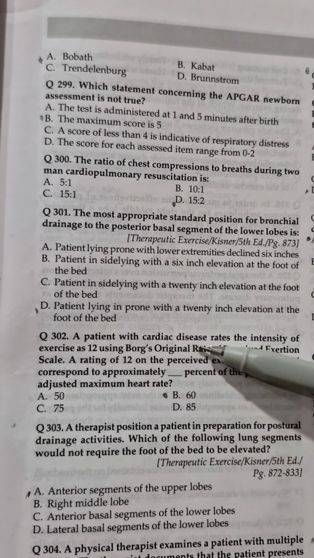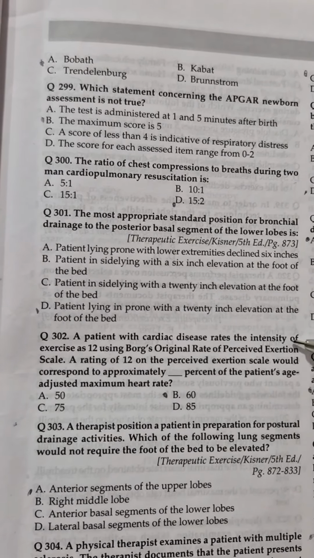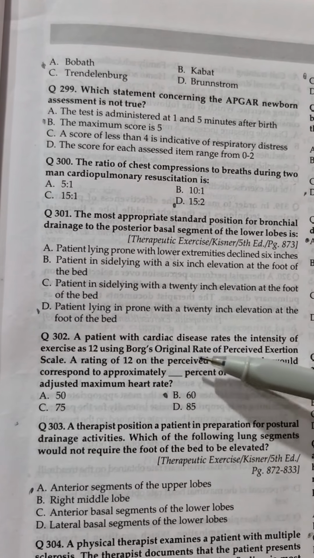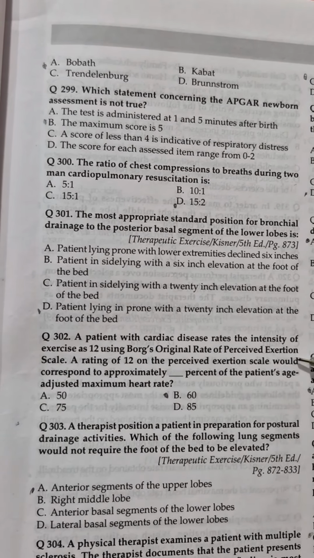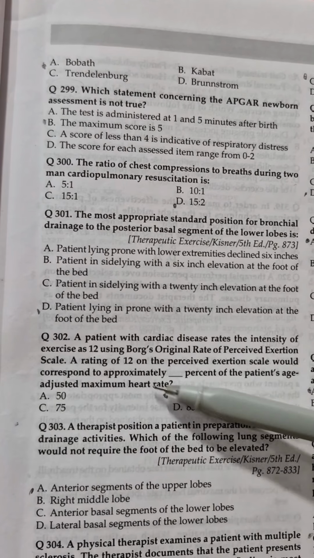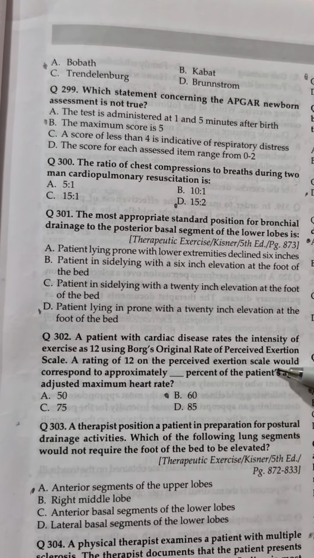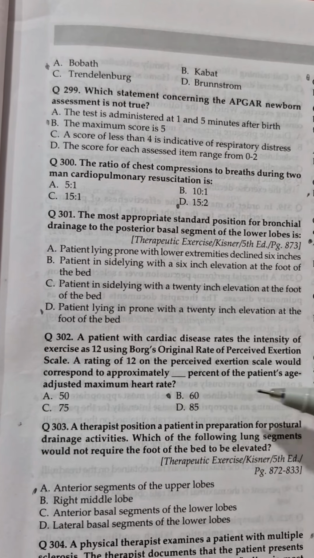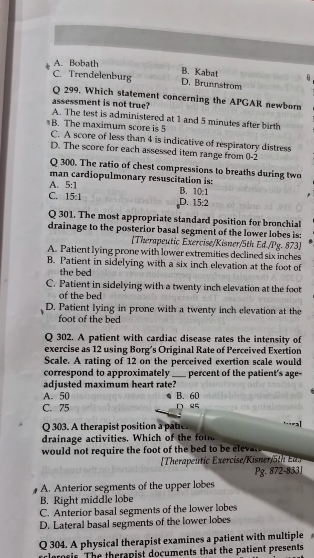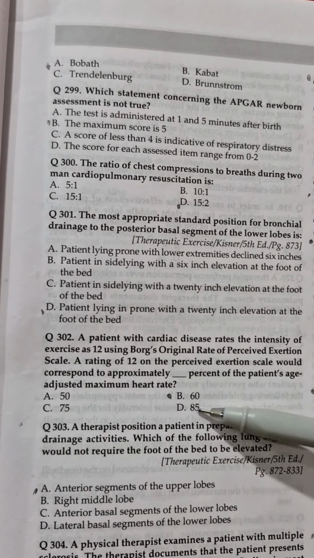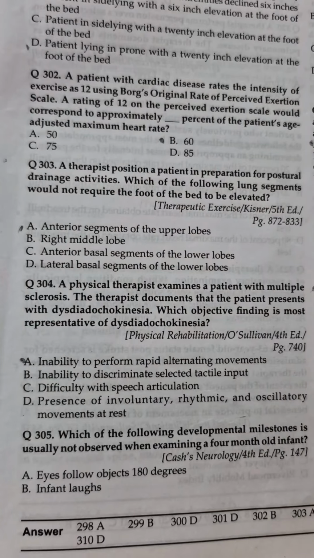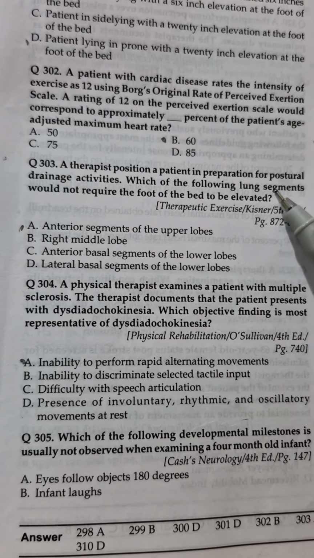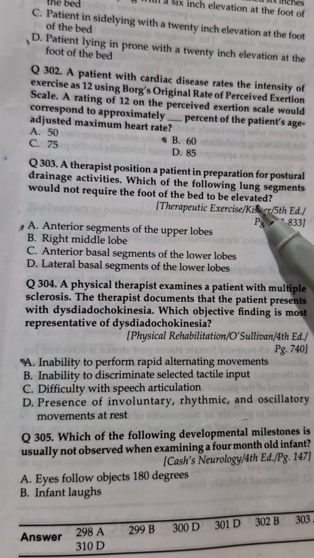A patient with cardiac diseases rates the intensity of exercise as 12 using Borg's original rate of perceived exertion scale. A rating of 12 on the perceived exertion scale will correspond to approximately what percent of the patient's age-adjusted maximum heart rate? Answer: 60. A therapist positions a patient in preparation for postural drainage activities.